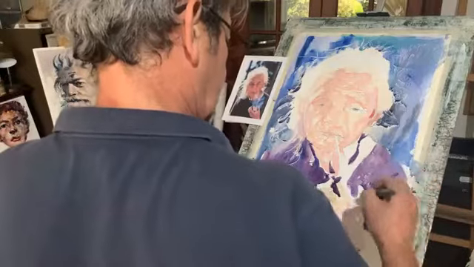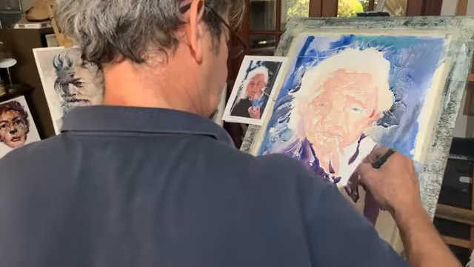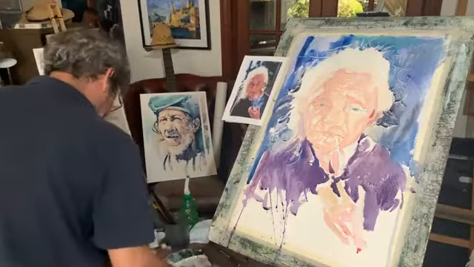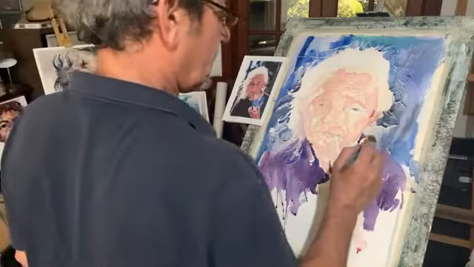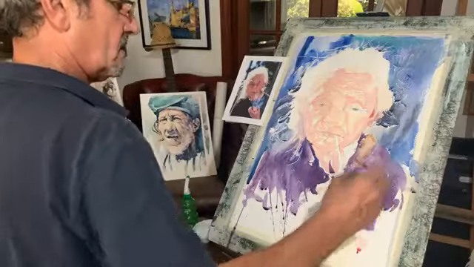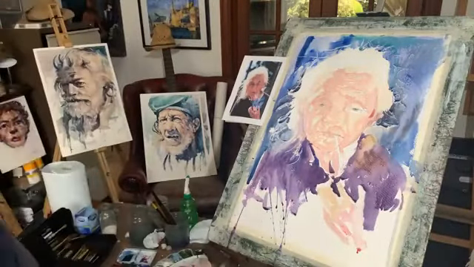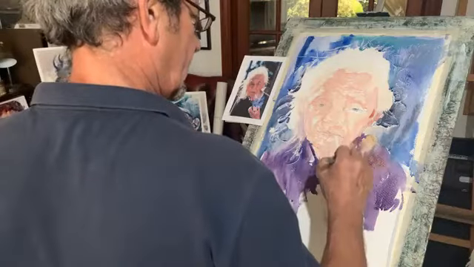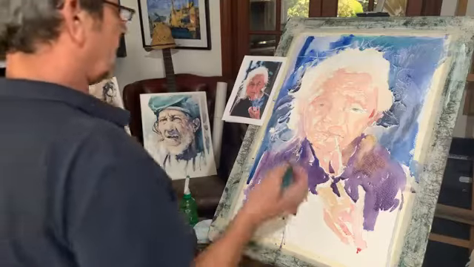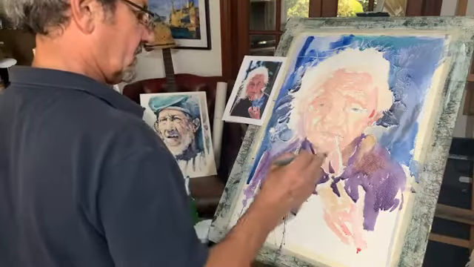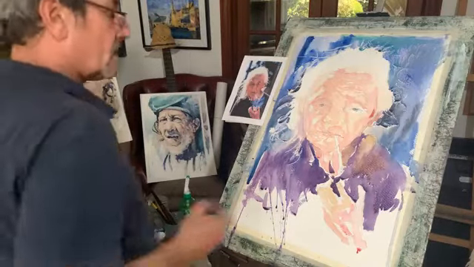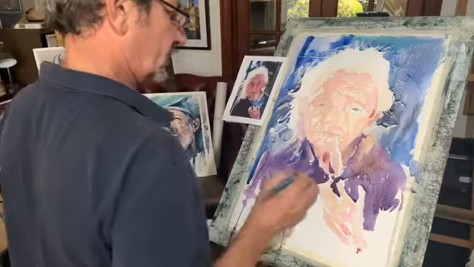Okay, and I'm going to paint that because we're going over it later with a bit of gouache. One in our pipe, bit, and the smoke, and the side of the neck. And underneath, so it's darker. And under the chin.